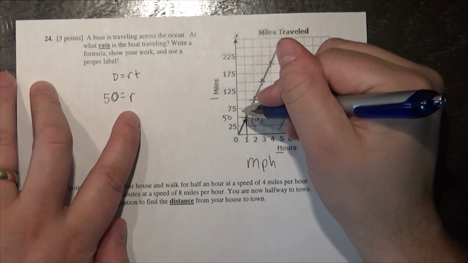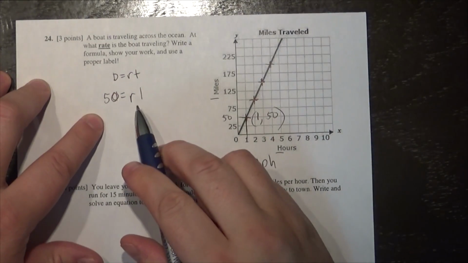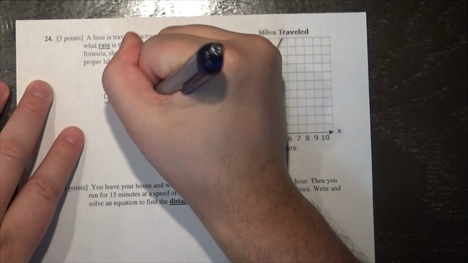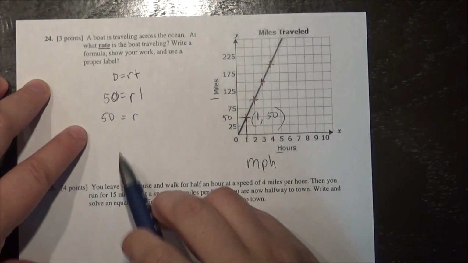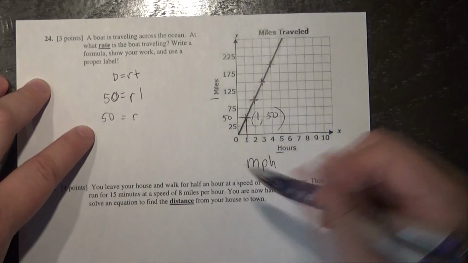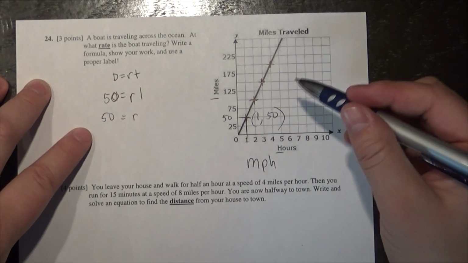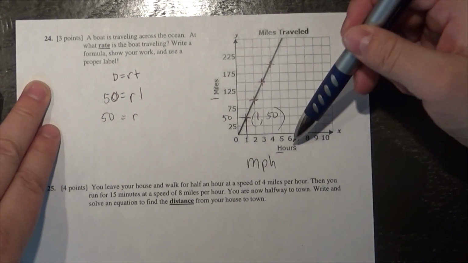All right, so my rate is R. My time is 1 hour. Okay, so I really have 1 R, and 1 R really could be represented as just R. So this one is actually pretty easy. My rate is 50. But the tough part maybe is getting that label, and it's, again, miles per hour. The rate is always represented by the distance over the time.